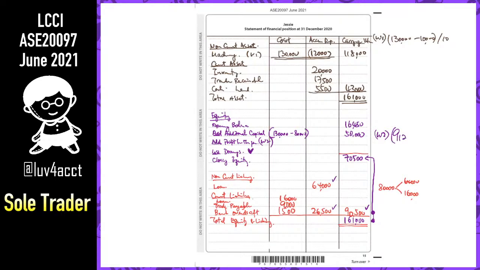Credit sales 91,250 plus cash sales 54,250, and then 10% will be your net profit. 91,250 plus 54,250, 10%, it is 14,550.